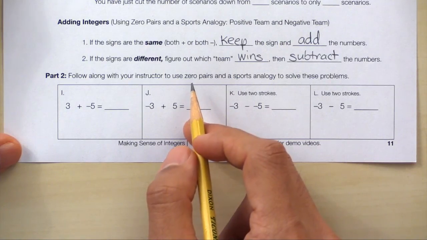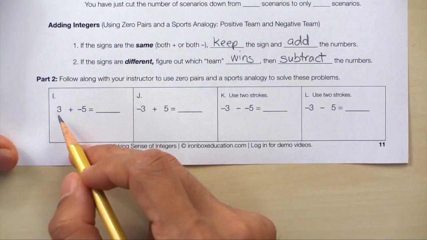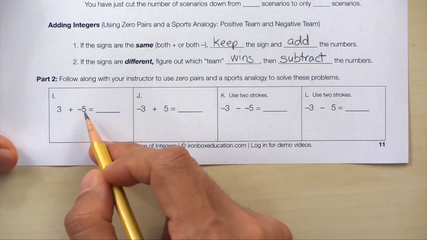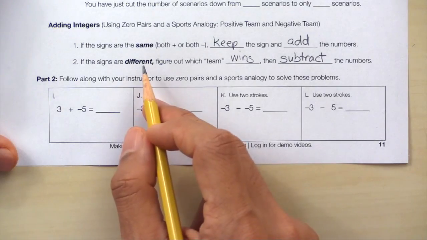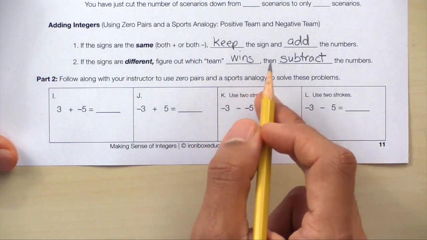Let's practice that in part 2. We're going to use zero pairs and a sports analogy to solve these problems. Let's start with box I. Here we have positive 3 plus negative 5. Are they on the same team or are they on different teams? And we know that they're on different teams. So since the signs are different, we need to figure out which team wins, then we'll subtract the numbers. Let's give it a shot.